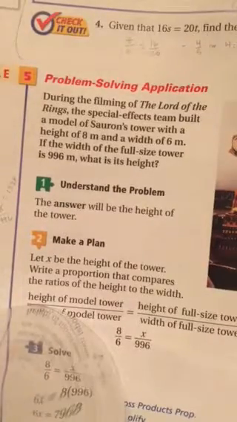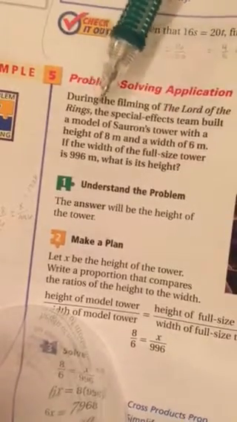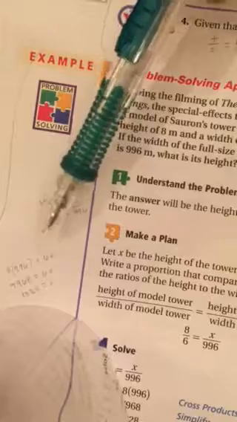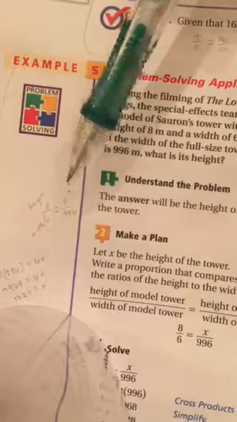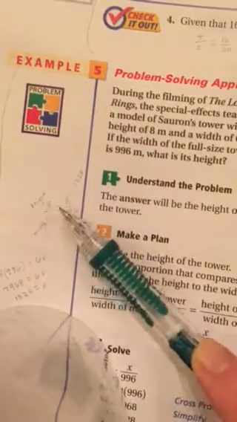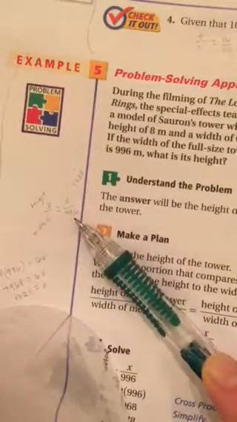So we're going to make a ratio. We've got to make sure that we're always comparing apples to apples. So in other words, the like things have to hold the same places in the fractions. So in this case, we're solving for height, and we have our ratio of the model, which is a height of 8 meters and a width of 6 meters. And then we don't know the height of the actual tower, the full-size tower, but we do know its width. So our proportion is 8 to 6, or 8 is to 6, as what is to 996.